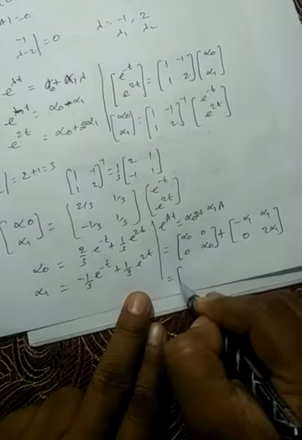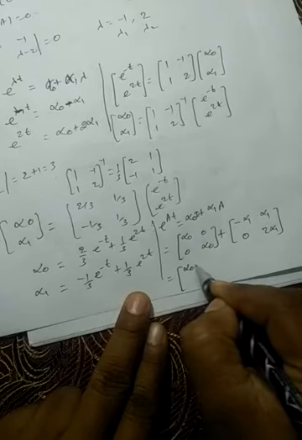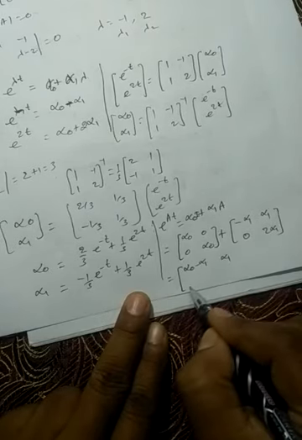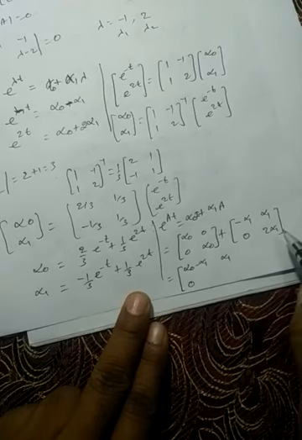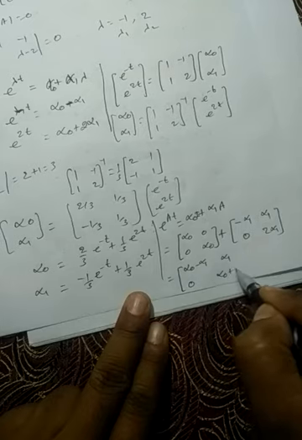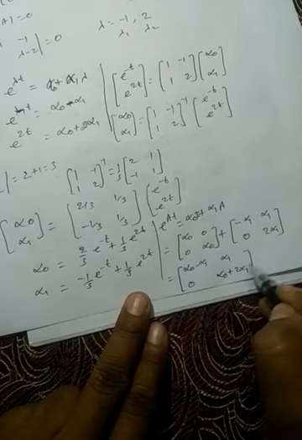So this will be [alpha naught minus alpha 1, alpha 1; 0, alpha naught plus 2 alpha 1].